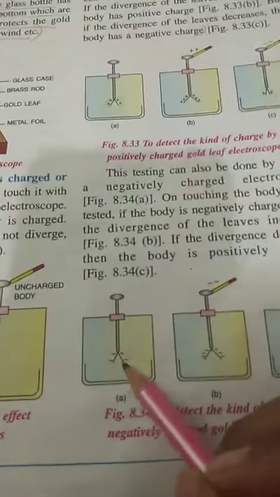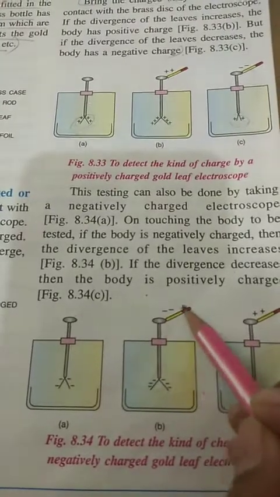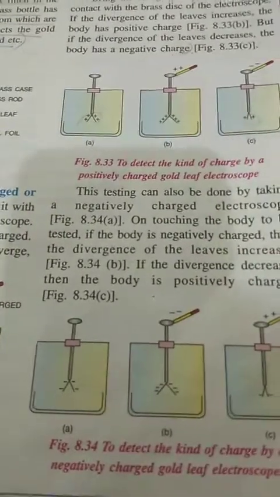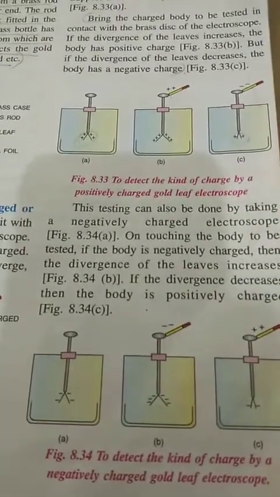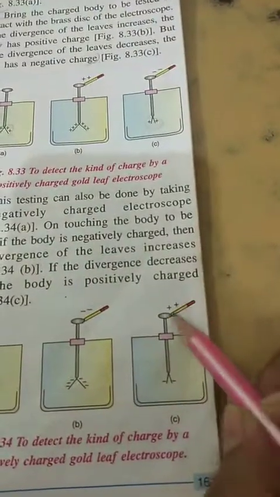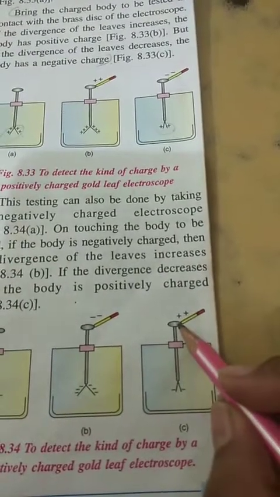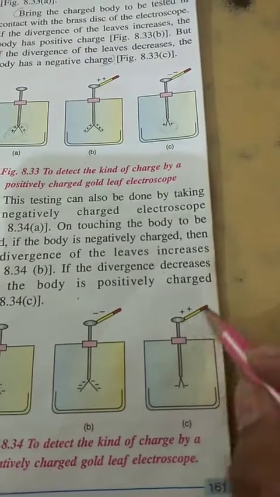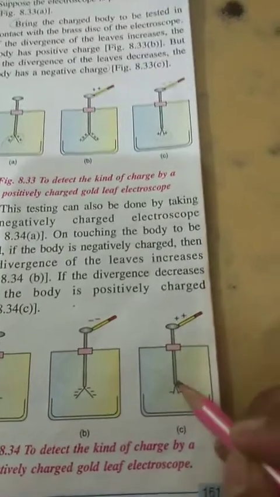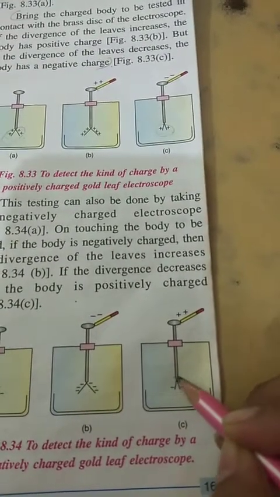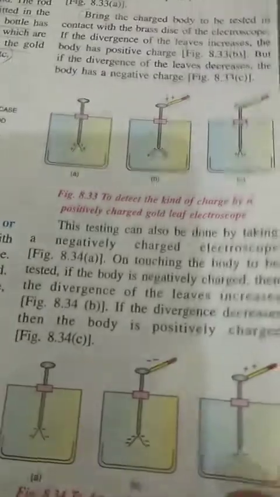And once the gold leaf is negatively charged, if a negatively charged body is brought again, the gold leaf will move far apart, and if a positively charged body is brought in contact with it again, you will see a very small divergence in the leaves. So this is the working of the gold leaf electroscope.